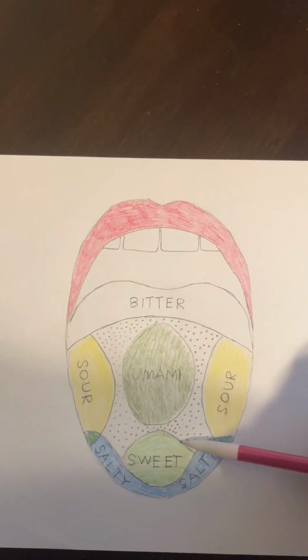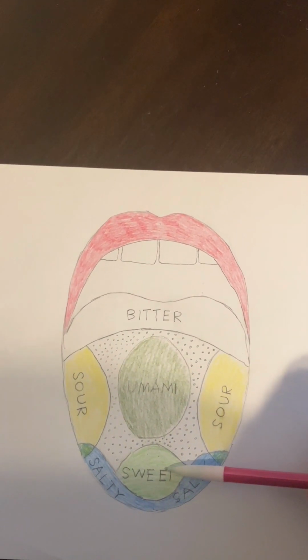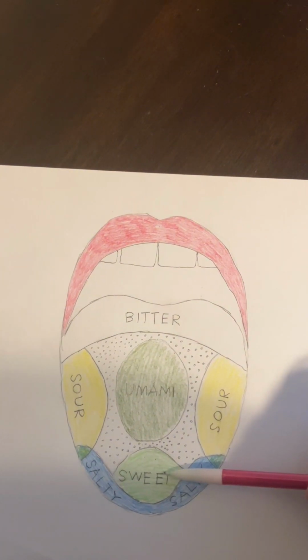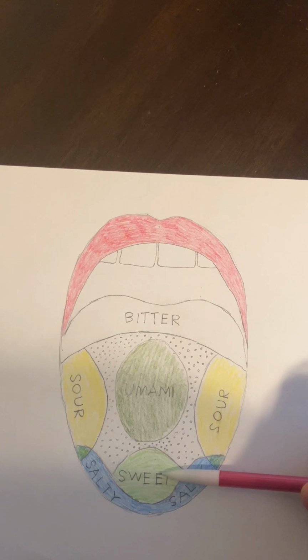A little bit farther up we see is where you taste sweet things. Mostly sugar: sucrose, glucose, fructose, and lactose. Things like honey, fruit, and ice cream.